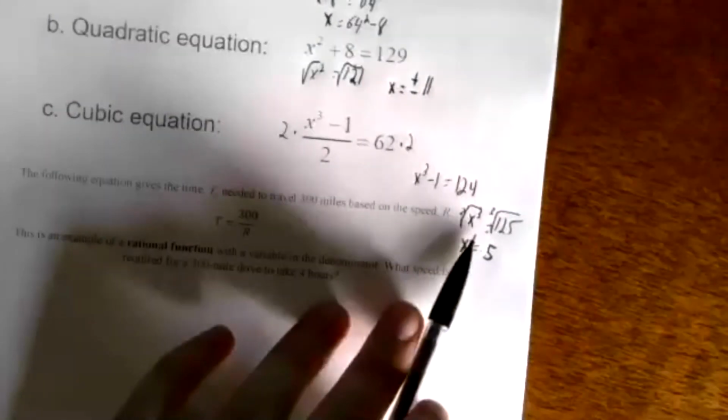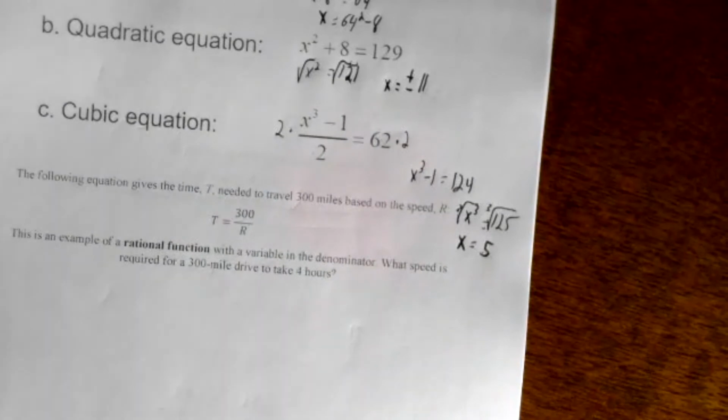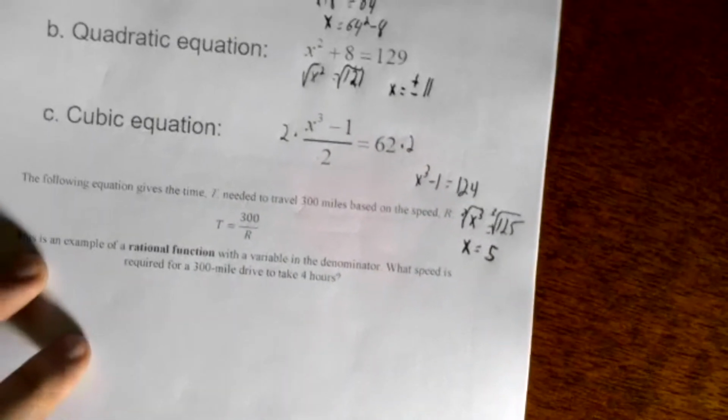And since it's not an even power, so it's not 2, 4, 6, 8, and so on, we don't include the negative, right? Because if we had a negative 5, if we multiply that by itself 3 times, we get a negative 125.